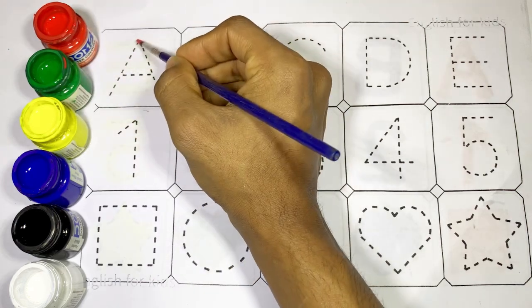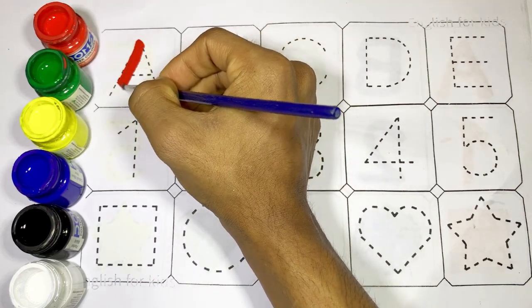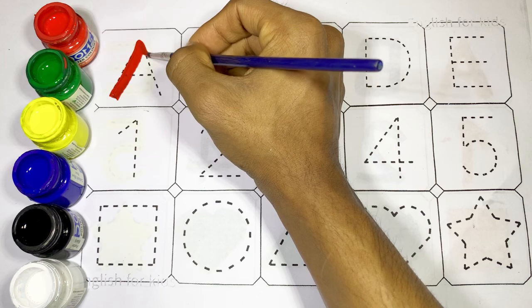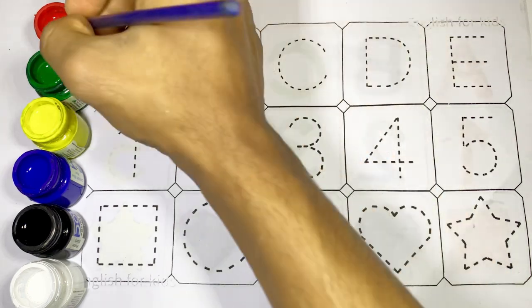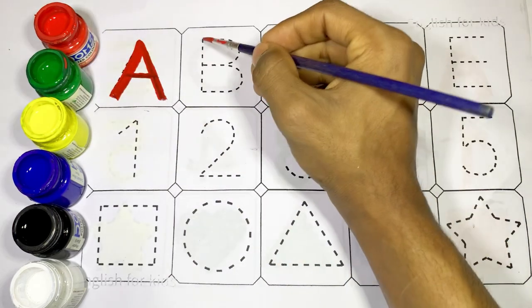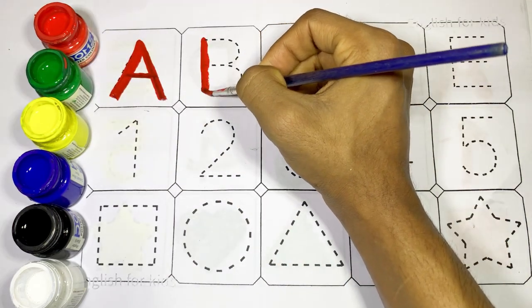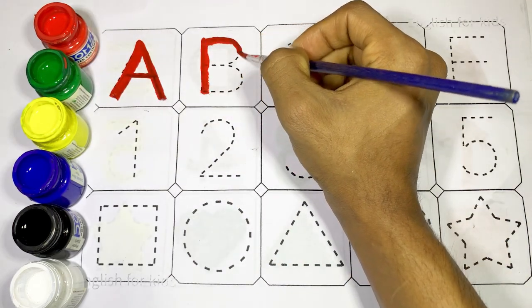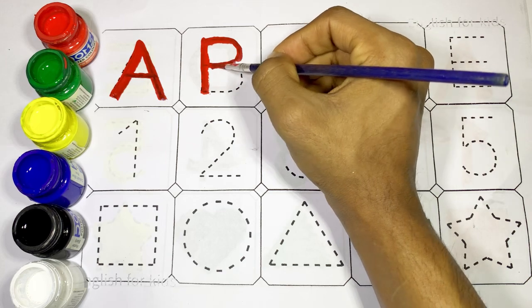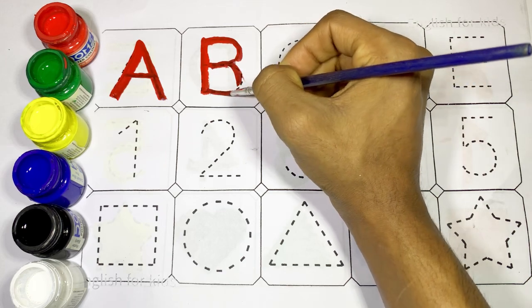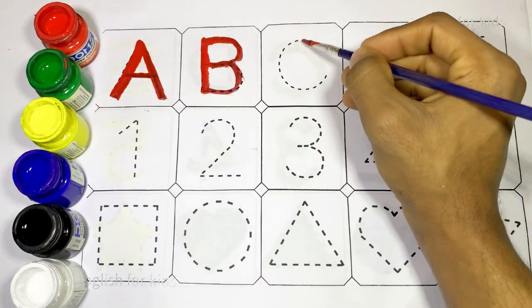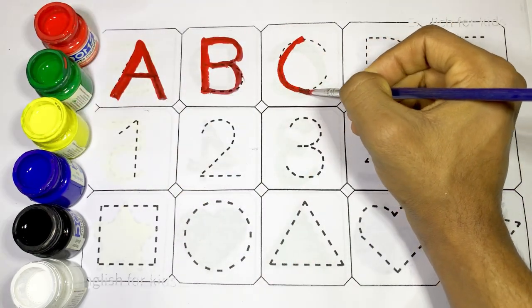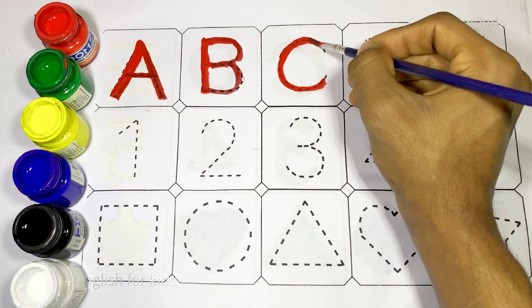Kids, first draw A. A for apple, A for aeroplane, and use red color. Kids, again use red color and draw B. B for ball, B for bat. Kids, again use red color and draw C. C for cat, C for car.